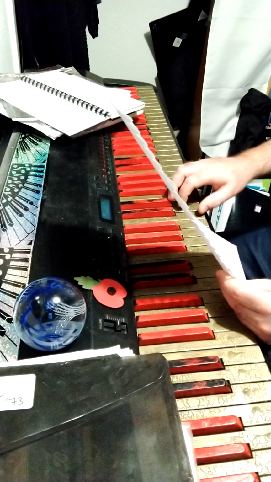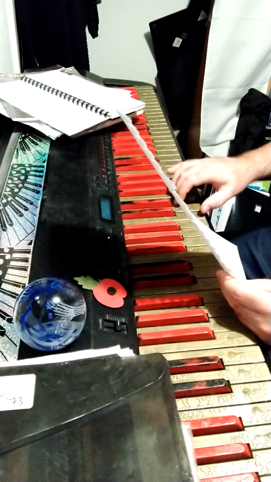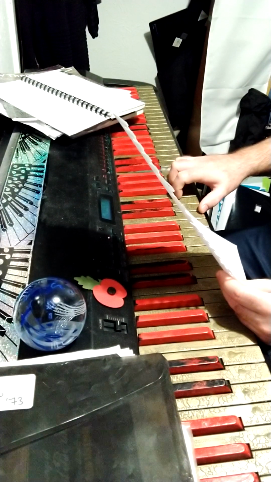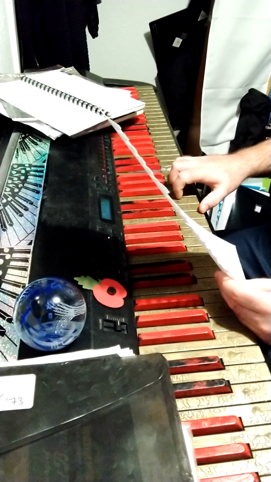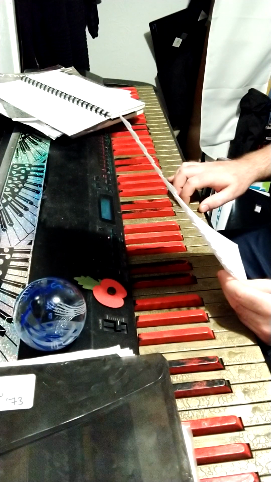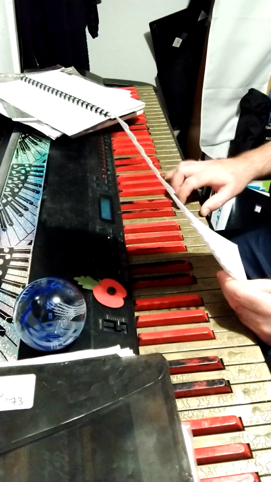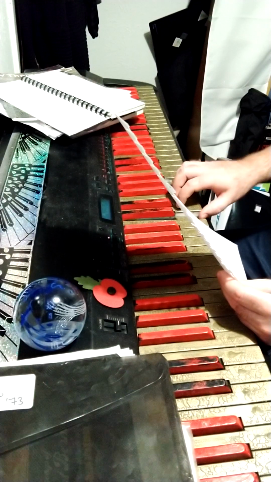Melodic intervals occurring sequentially. Interval quality: perfect is 1, 4, 5 and 8. Major is 2, 3, 6 and 7.